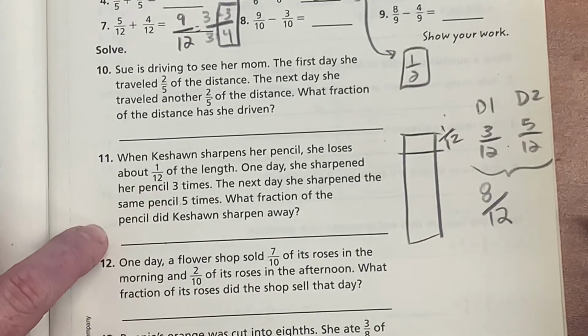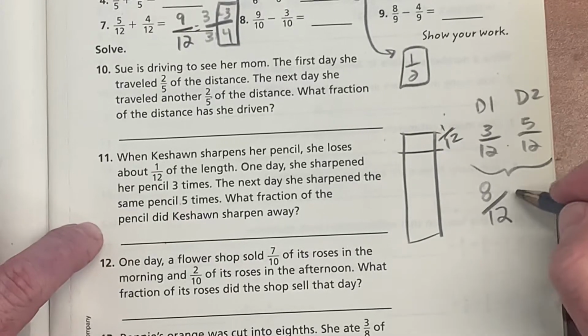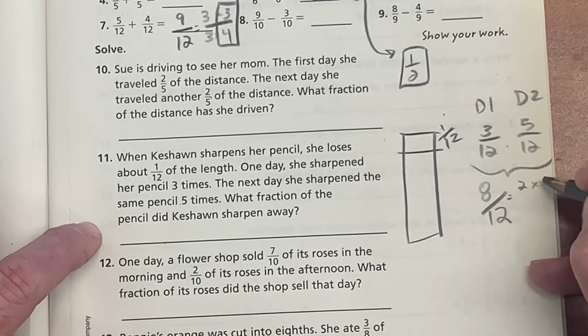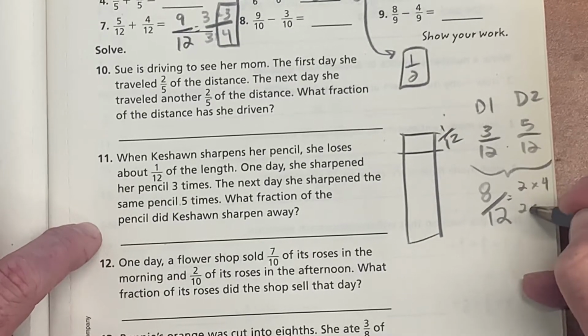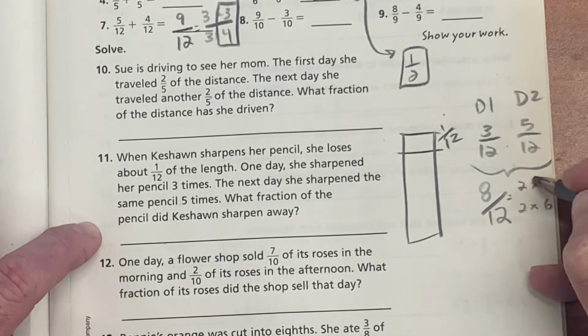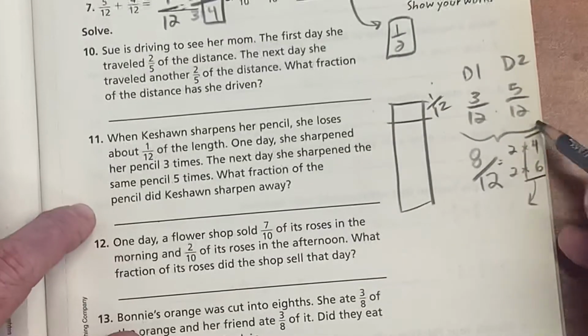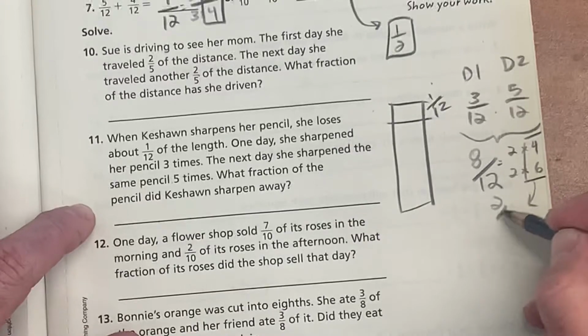8/12 was sharpened away, but 8 is actually the product of 2 and 4, and 12 could be 2 and 6. 4 and 6 could be simplified, divide both by 2, and I get 2/3.